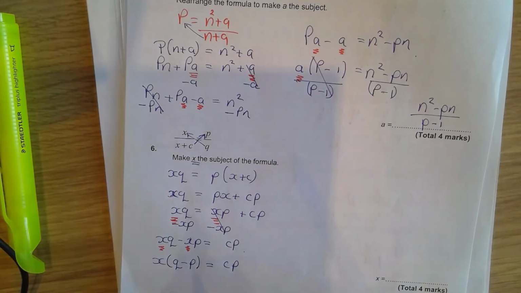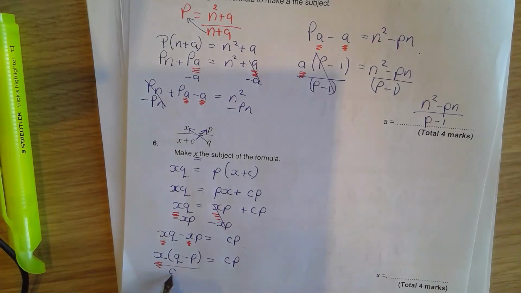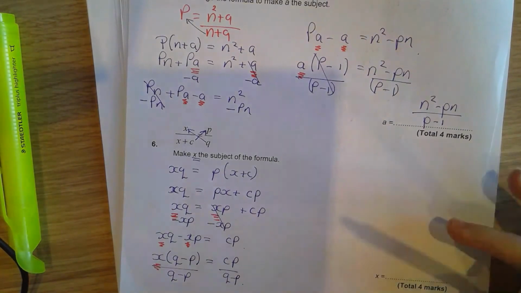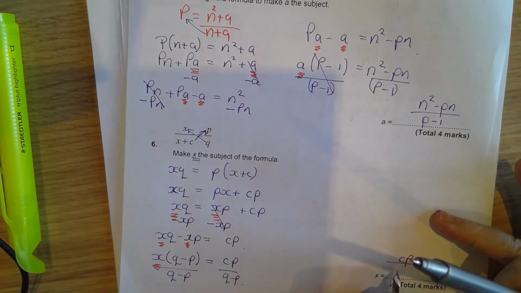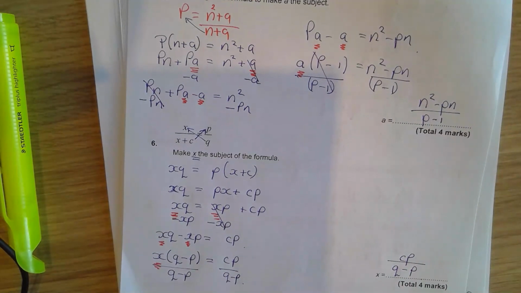Underline the letter I want to keep. I've only got one letter, so I'm now going to get that on its own by dividing by q take away p. So this answer is Cp divided by q take away p. So rearranging, you're not going to get one complete answer, you're going to get a rearrangement of the equation. Thank you.